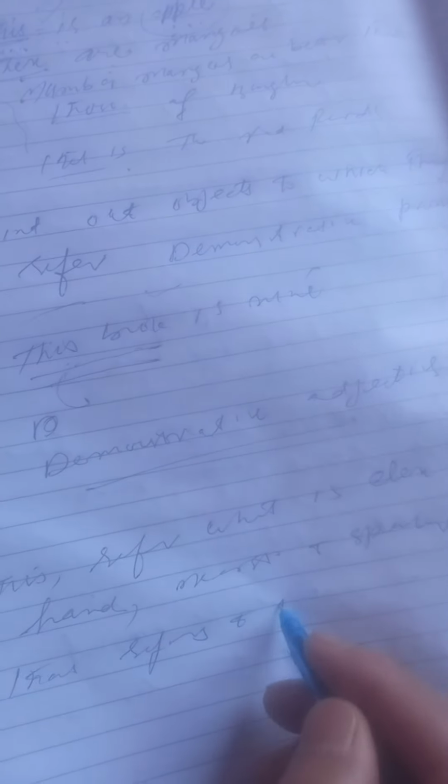This is a boy. This refers to the nearby things, and that refers to the things that are far away. That means there is a sort of distance between the speaker and the object it refers to, and this means there is a relatively lesser distance between the speaker and the object.